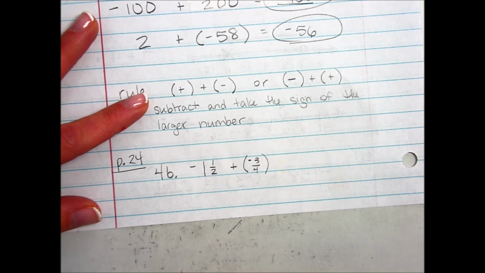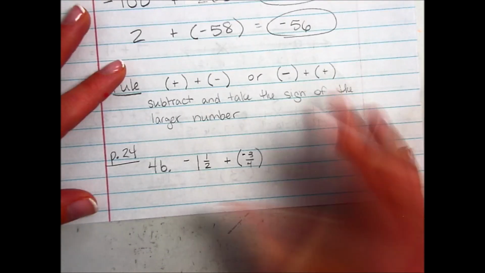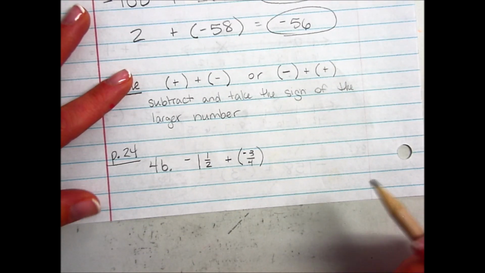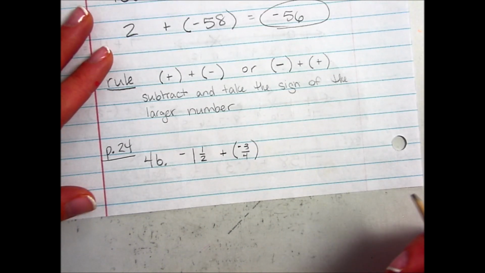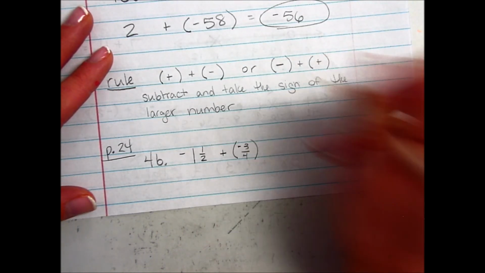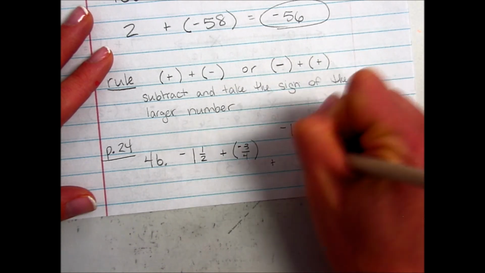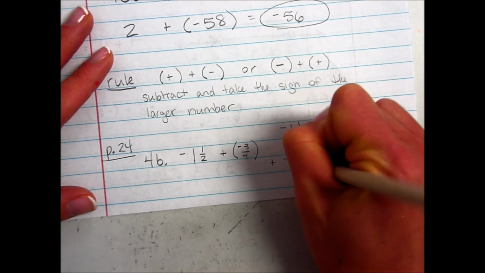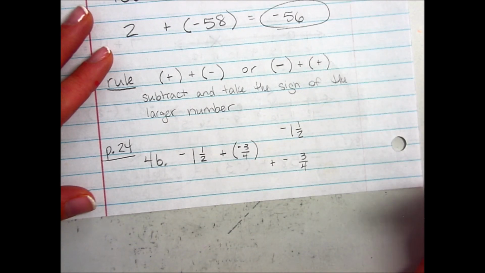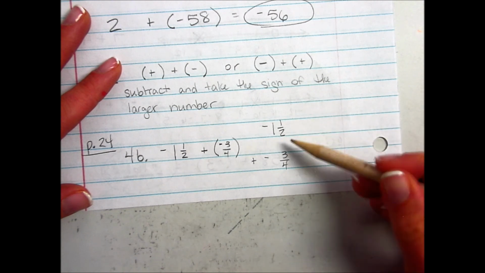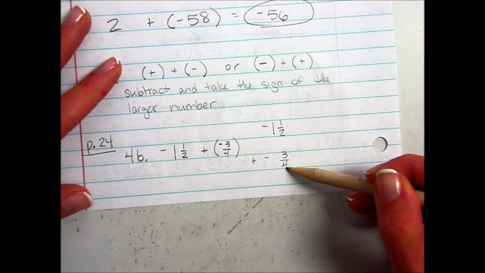All right, so let me remind you of how we're going to add fractions because you're not using your calculators today. So let's watch. First of all, I like to line them up vertically. So I've got negative 1 and 1/2. Adding that to negative 3/4. Okay, you can't add fractions unless you have a common denominator. So I look at 2 and 4.